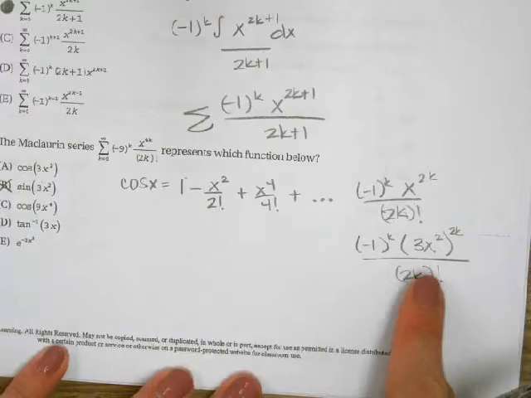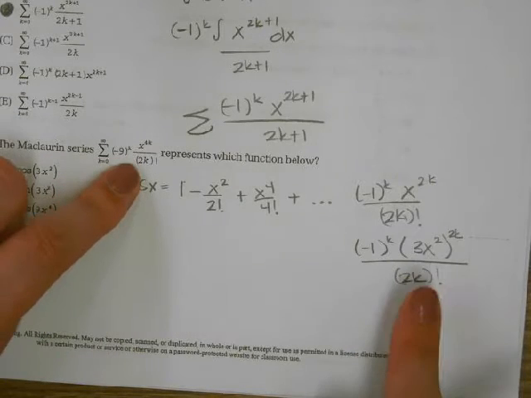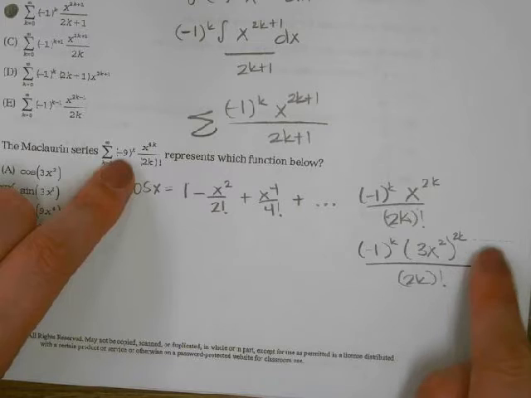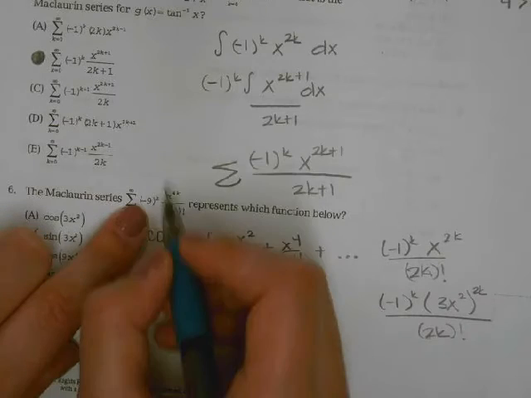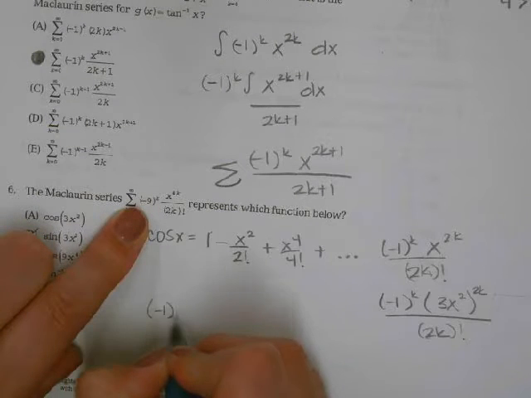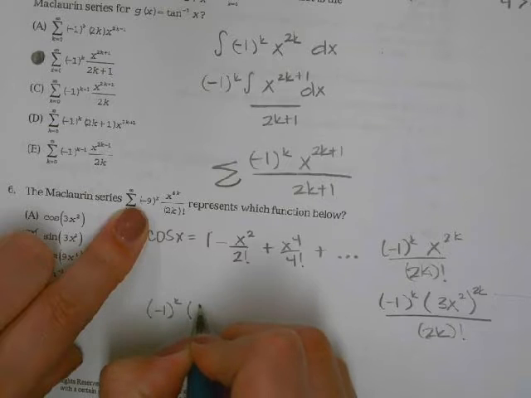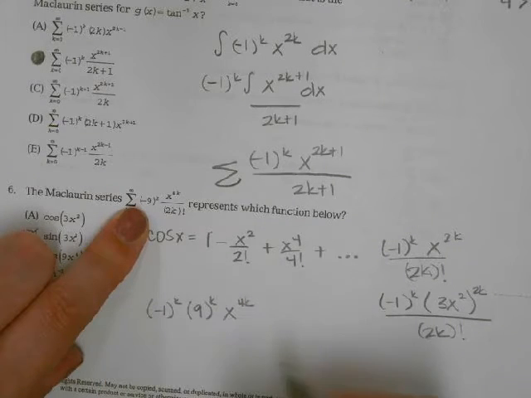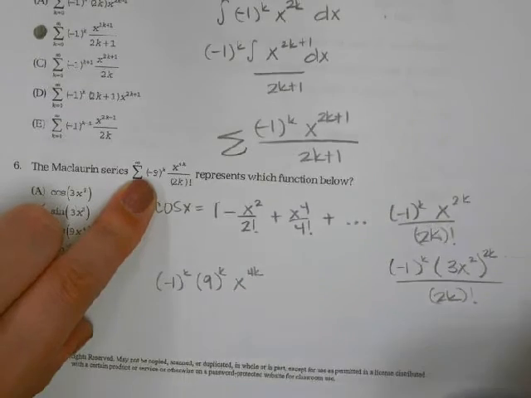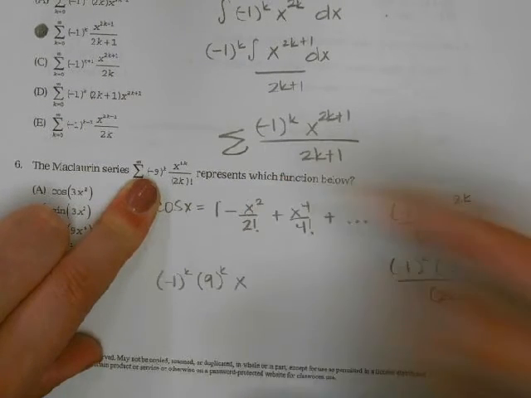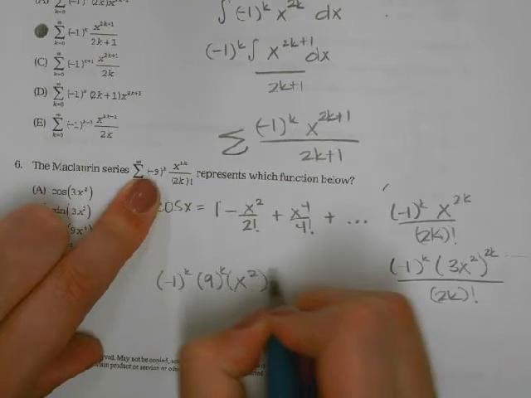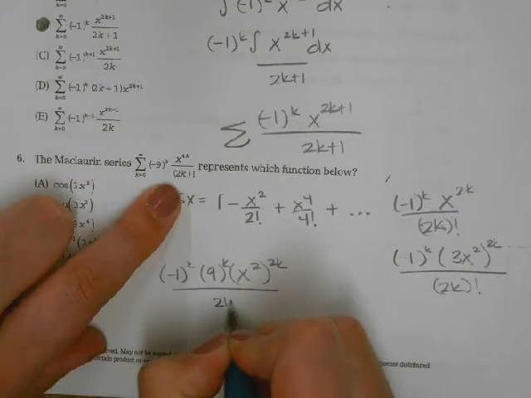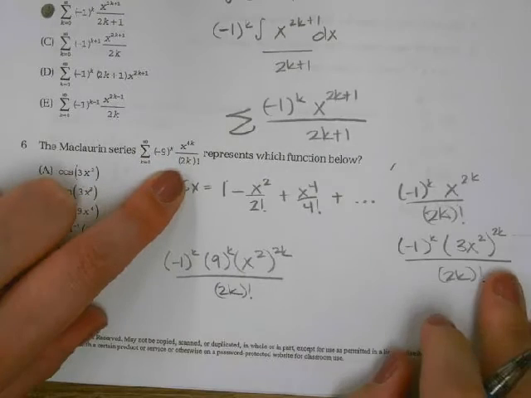And then I thought, is there a way for me to take this and make it look like that? Because I was looking at it and the 3 is being squared, so I could kind of see the 9 there. So I split apart this 9. I thought of this as -1 to the k times 9 to the k, and then x to the 4k. And I thought about rewriting this x squared to the 2k, because I wanted it to match this over 2k factorial, and I felt pretty good about this being the right answer.